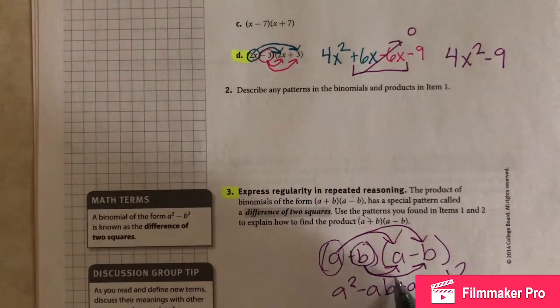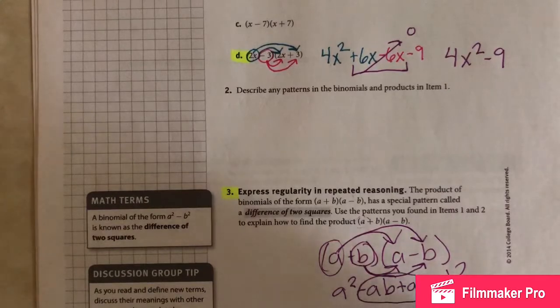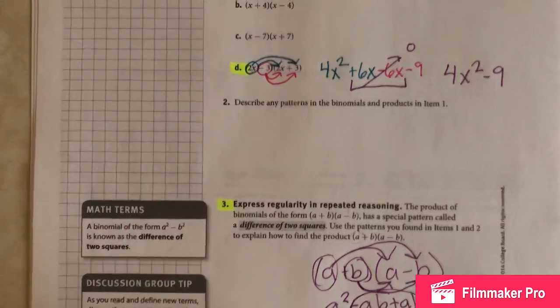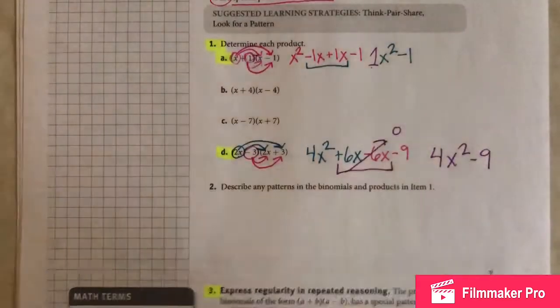So your two terms in the middle would add to 0 because negative AB plus AB. So we'd be left with A squared minus B squared, which is just the general case of what we've done before.